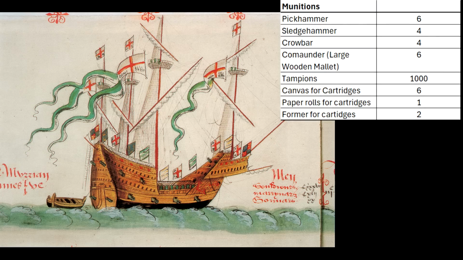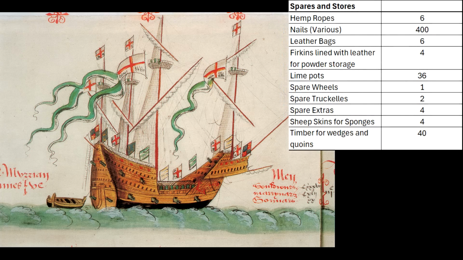This is all made slightly bizarre by the fact she does carry 1,000 Tempions, which is considerably more than even the Great Bark does, although everything else that she carries is in slightly smaller supply when it comes to munition stores. And then in terms of general stores, there's nothing really that outstanding here, just a general slight reduction in almost everything.